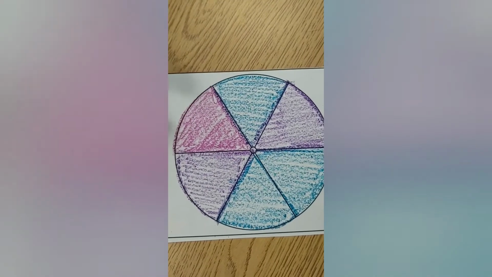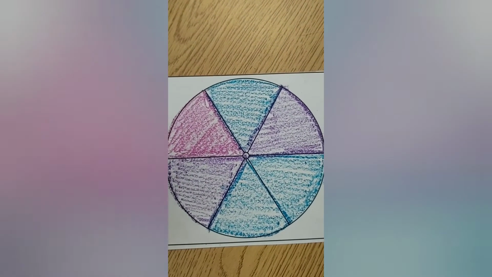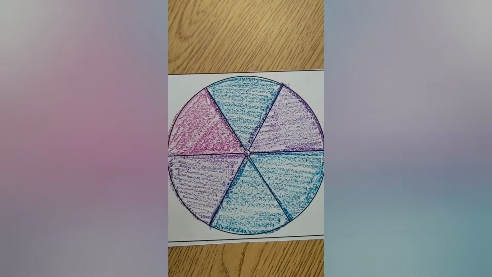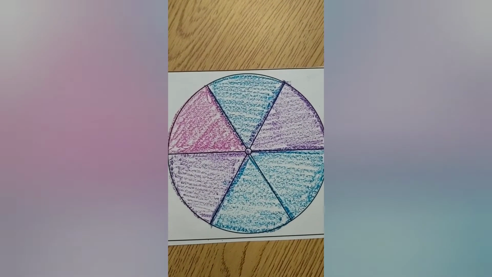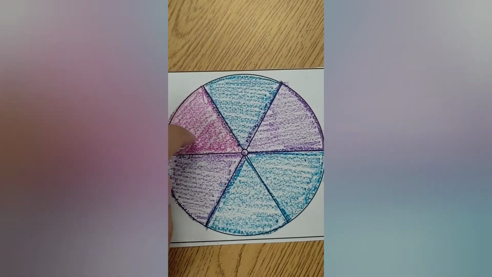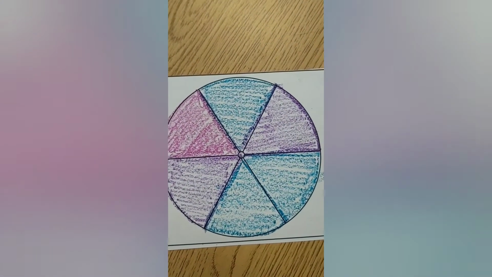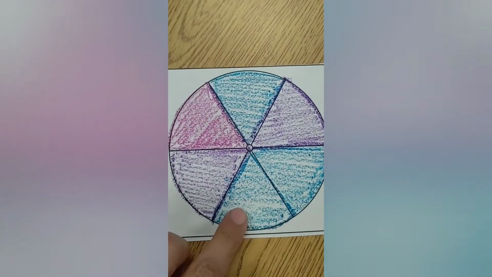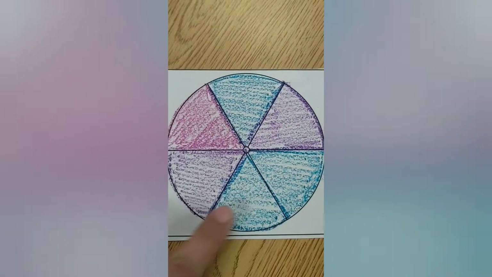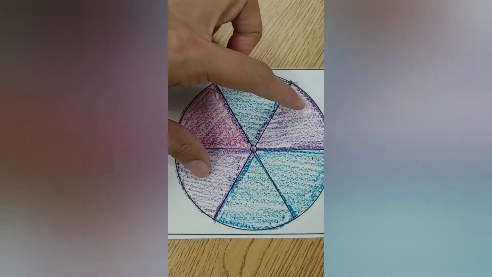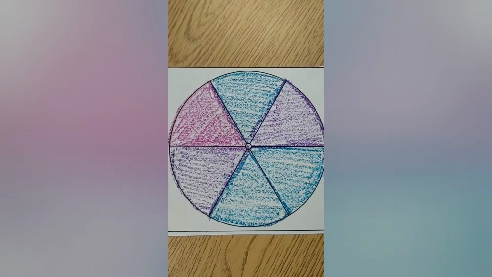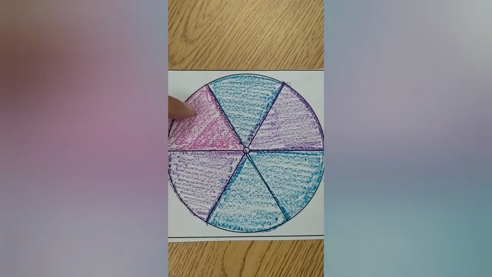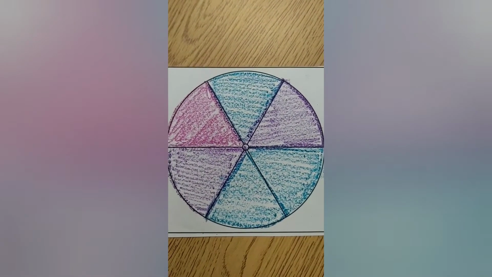Okay, so when we have a spinner that has more of a certain color, we're more likely to get that color. So even though the pieces are broken up equally, the outcomes are not equal. I have a 3 in 6 chance of getting blue, a 2 in 6 chance of getting purple, and 1 in 6 chance of getting red-violet.